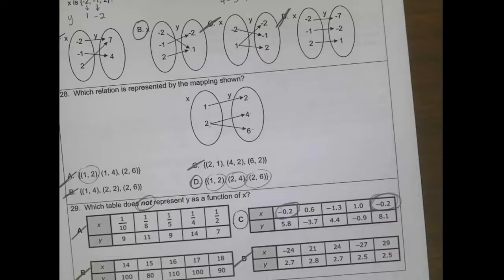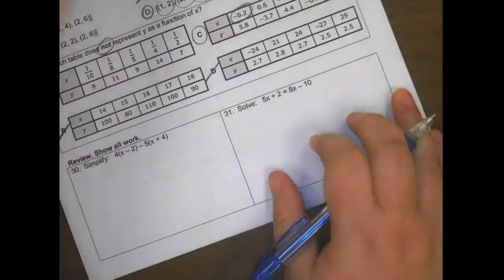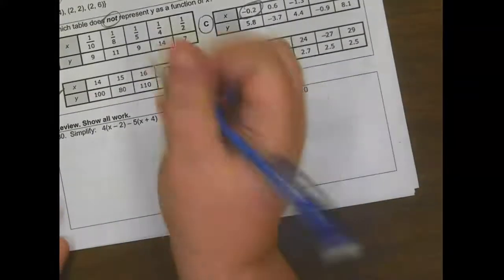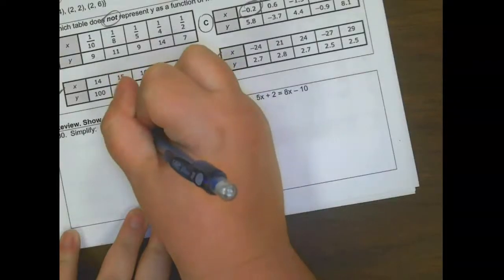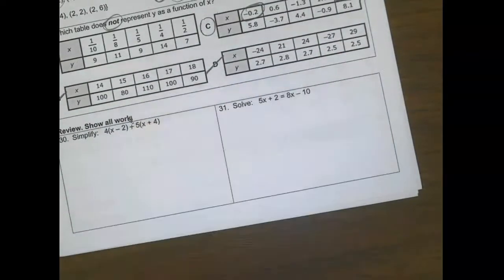All right, now we move on to the review section. I told y'all you would see this stuff all year long. It pops up. That way it always is in your brain. It's always being worked. Before we work, I have a subtraction before a parenthesis. So I'm going to go ahead and add a line, change the sign before I even go any further.